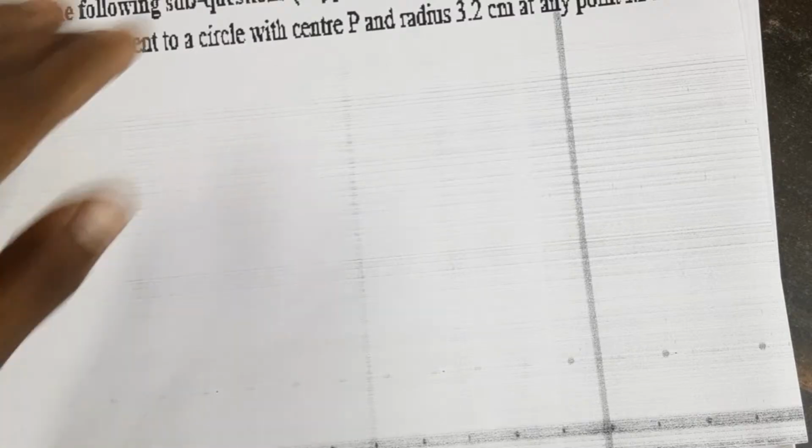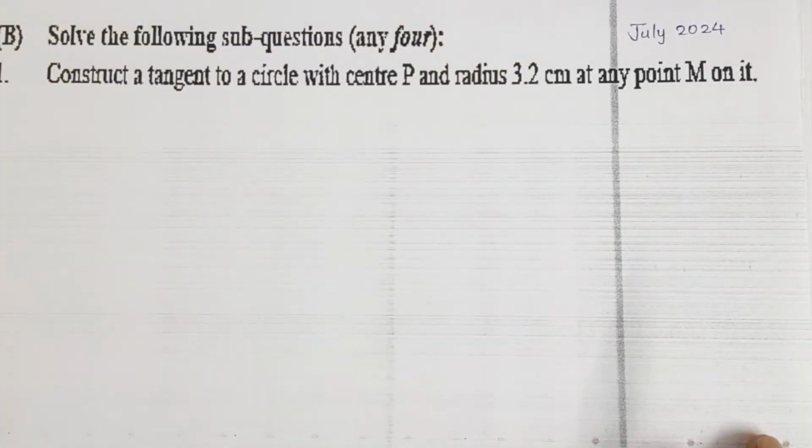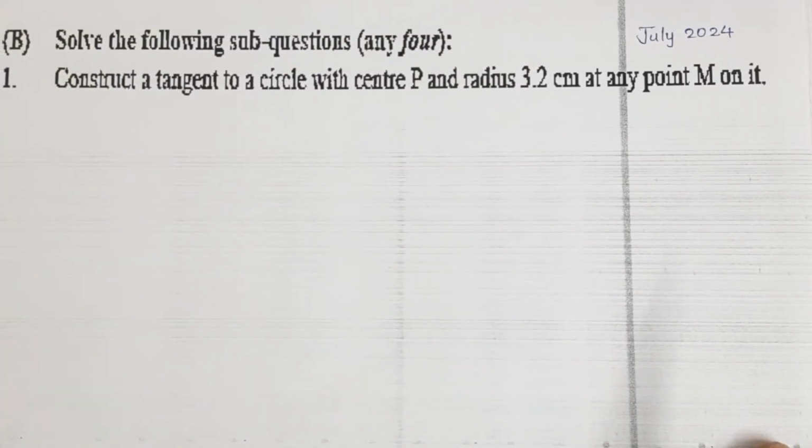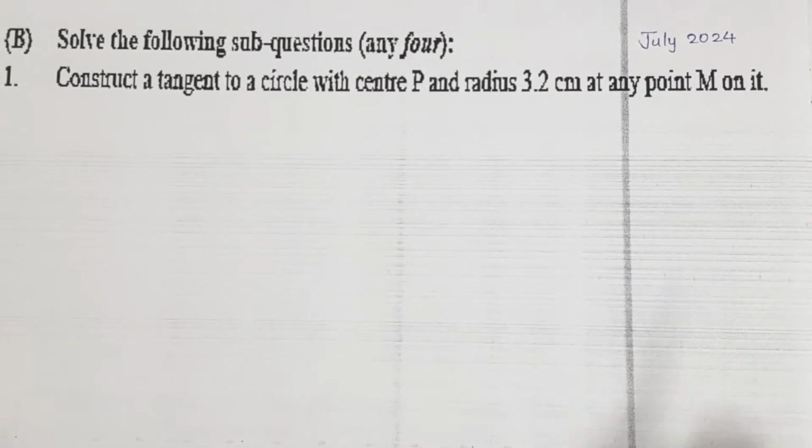And that next construction is from July 2024, students. This is from July 2024. Okay students, see here, this is the construction from July 2024.